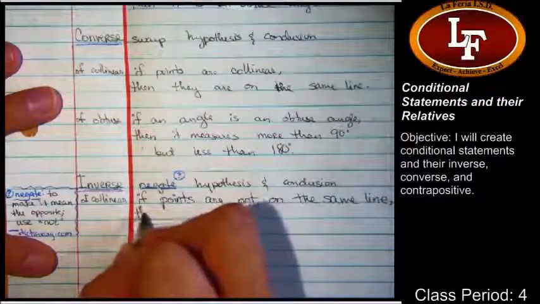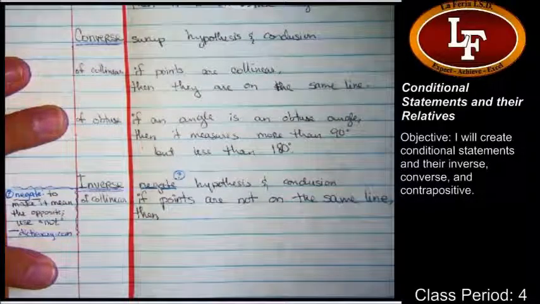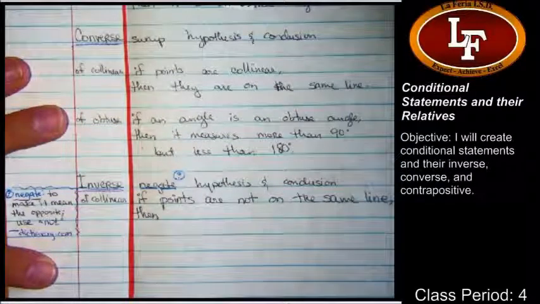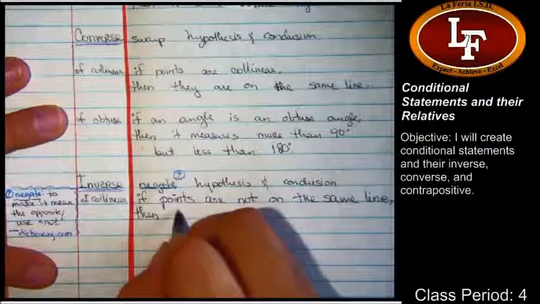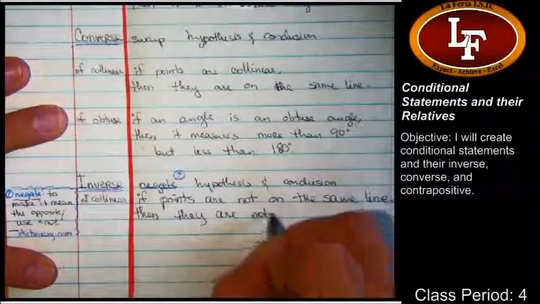Fabulous work. What was the original conclusion for that conditional statement? They are collinear. So say it one more time. They are not collinear would be the negation. Beautiful. You got this.